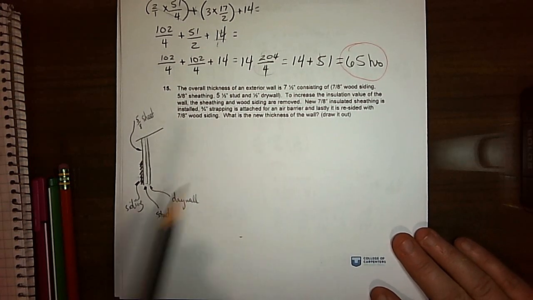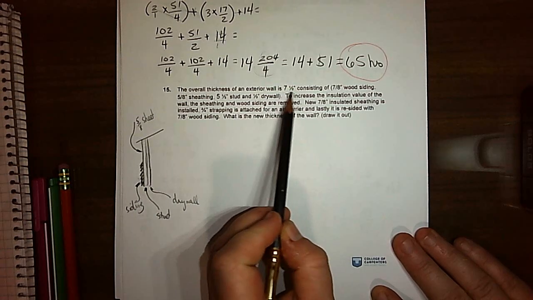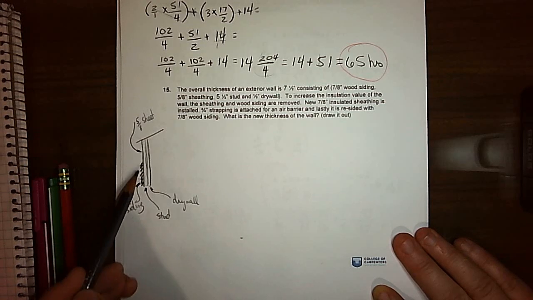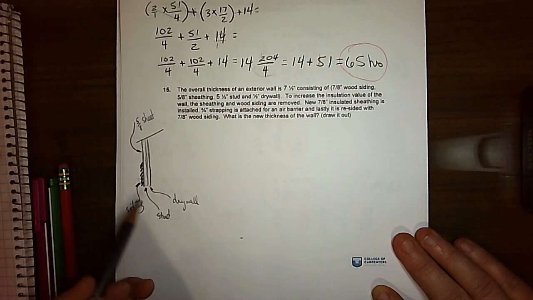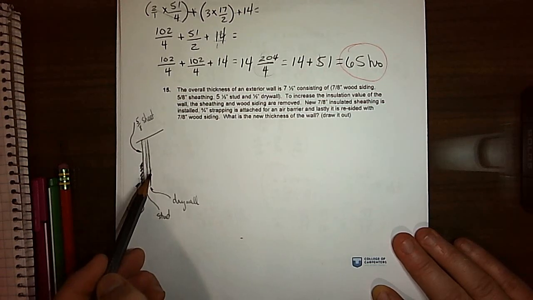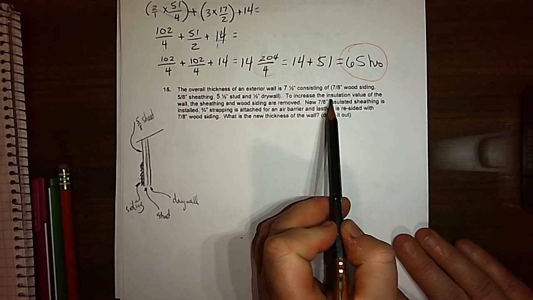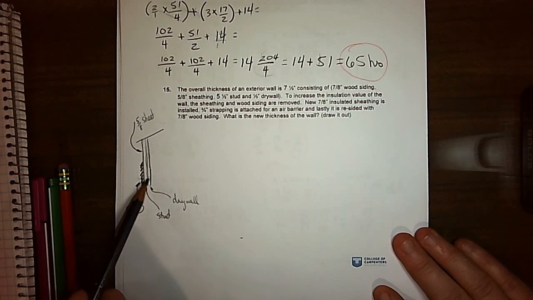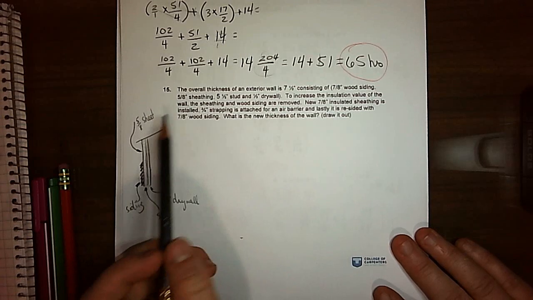Okay, so as I was saying, the overall thickness of the exterior wall is 7.5 inches, and it consists of 7/8 for the siding, 5/8 for the sheathing, or the plywood, 5.5 inch studding, and 1/2 inch drywall. They want to increase the insulation value of the wall, so they're going to put more insulation inside here, and then extend out a wee bit.